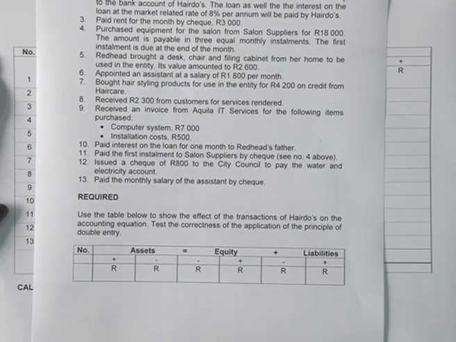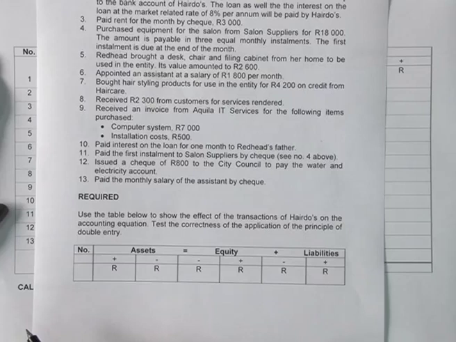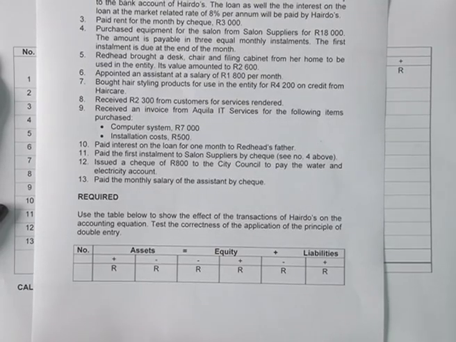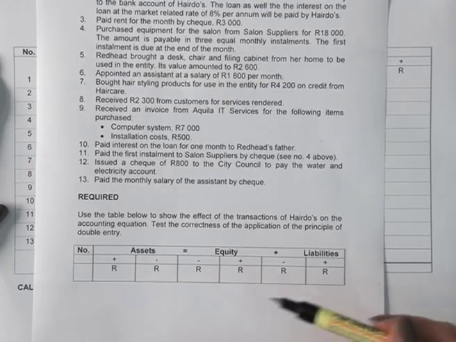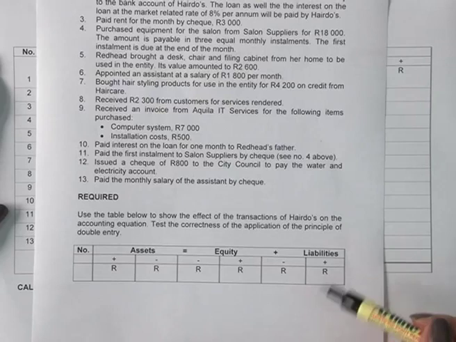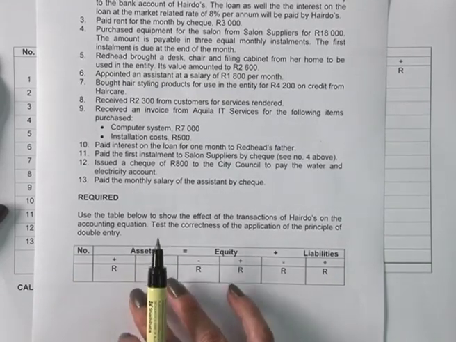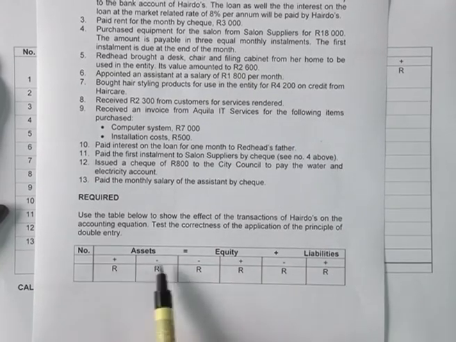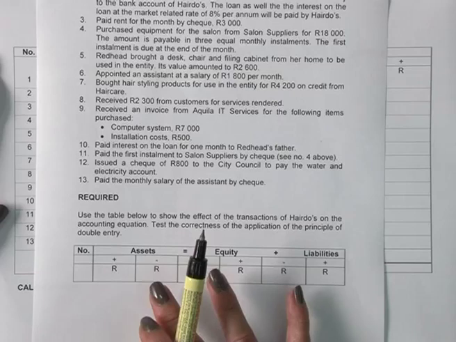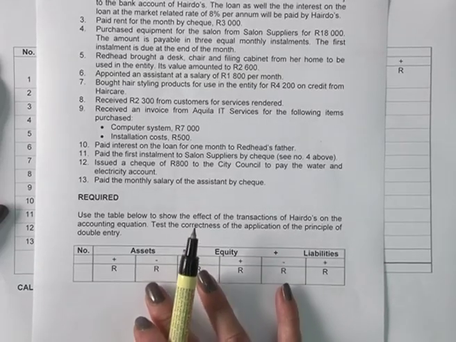If we have a look at the required part, we're going to use the table below to show the effect of the transactions of Hairdos on the accounting equation, and test the correctness of the application of the principle of double entry. This principle, if you can recall, means we need to see a debit for every credit, and we're going to do this test for correctness after every transaction as well as right at the end of the question. Once you're ready with your framework provided at the bottom, assets equal to equity plus liabilities with their increases and decreases, we can start reading through the question and answering.